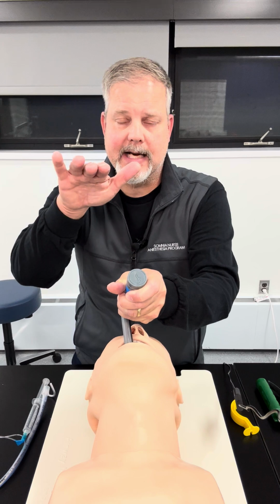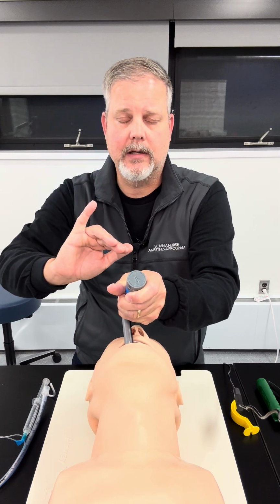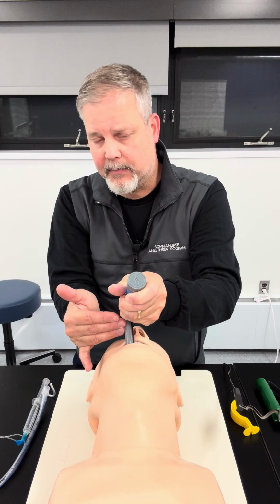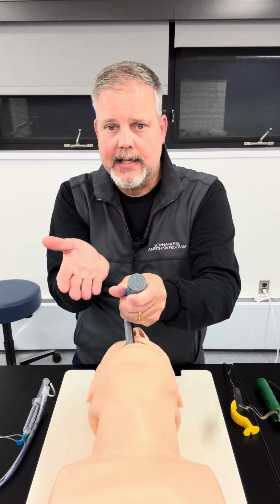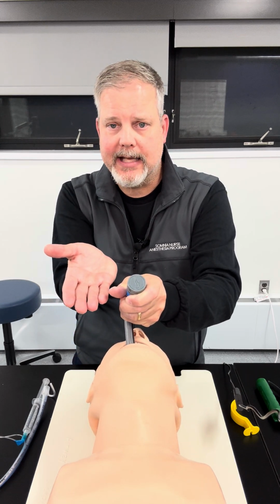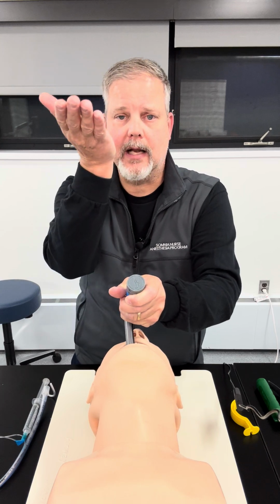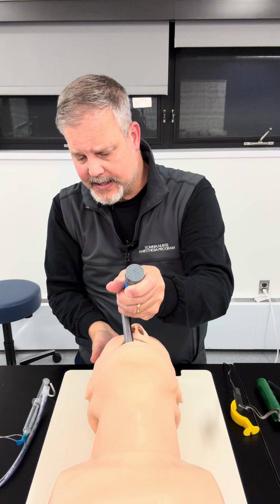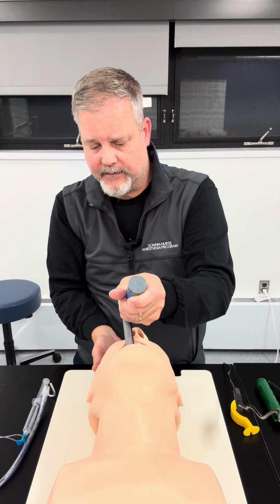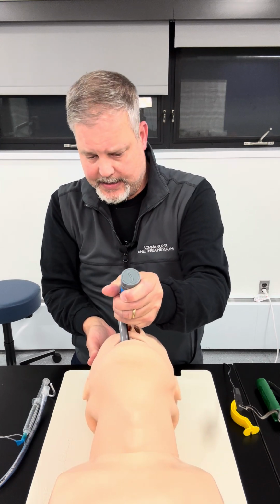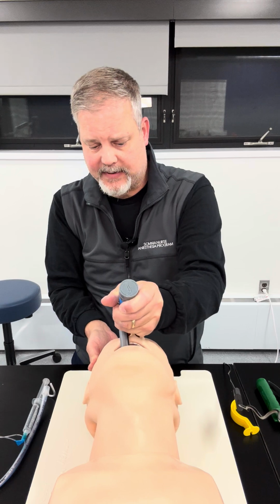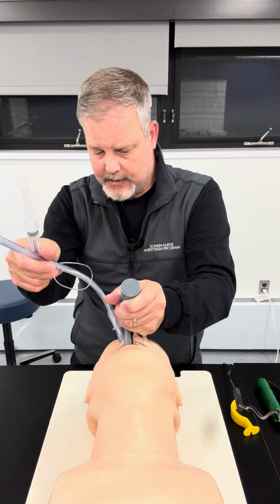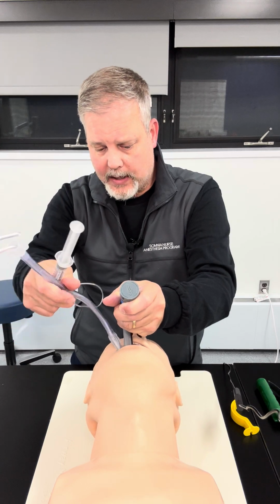Now, what exists down there is an epiglottis, and the epiglottis is covering the vocal cords. So I literally am taking this blade, putting it right underneath the epiglottis and lifting the epiglottis up out of the way, so that now I can get a close and very good view of my vocal cords. Now that I can see my vocal cords, I'm going to take my endotracheal tube, again, now sliding it in the oral airway here.